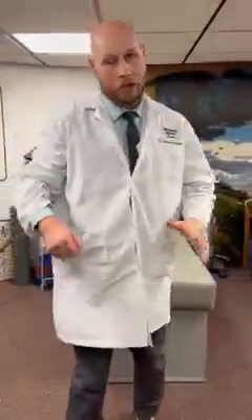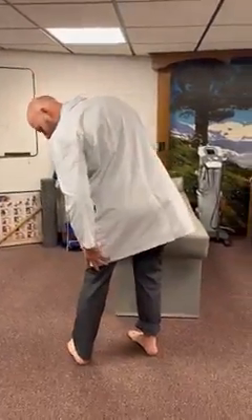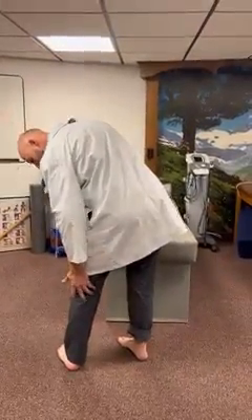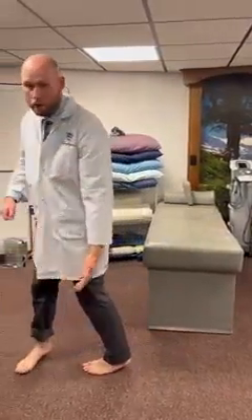The other conditions that we can treat, we have something called tarsal tunnel syndrome. Tarsal tunnel syndrome is when the tibial nerve, which is a branch of the sciatic nerve, so the tibial nerve actually starts here and runs around to the front and controls everything in the front of the leg and the feet. Whenever that's pinched, that can cause pain in the foot region.